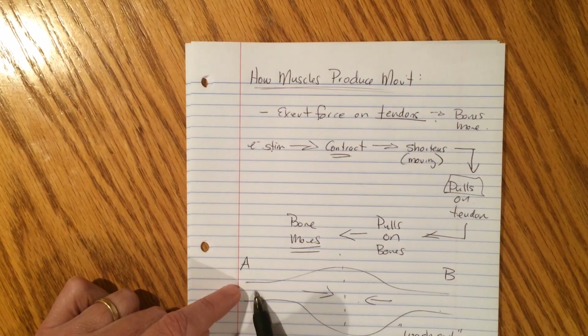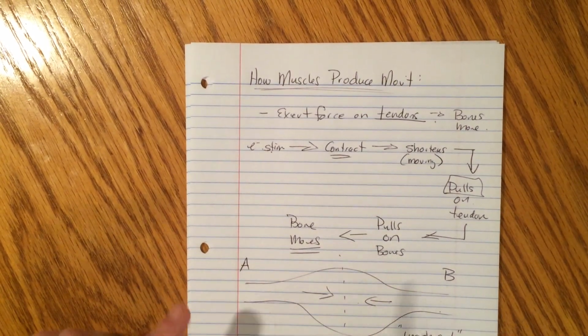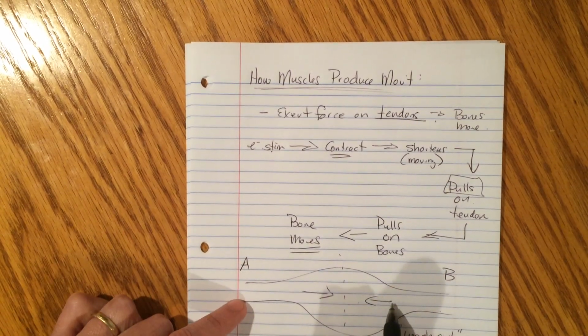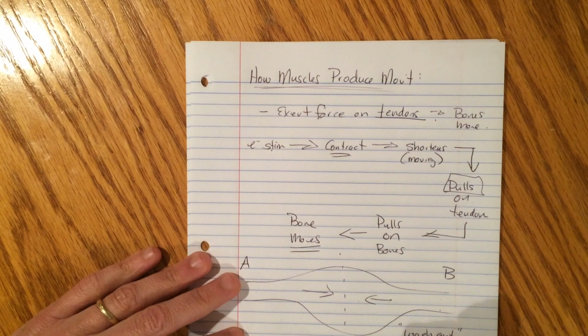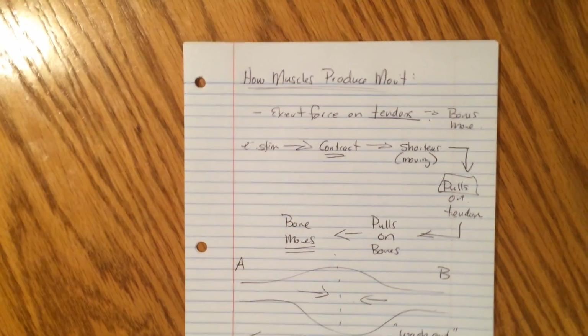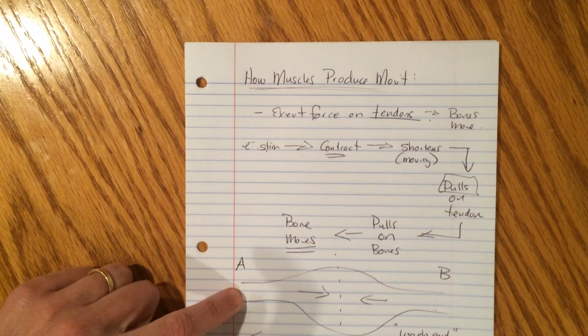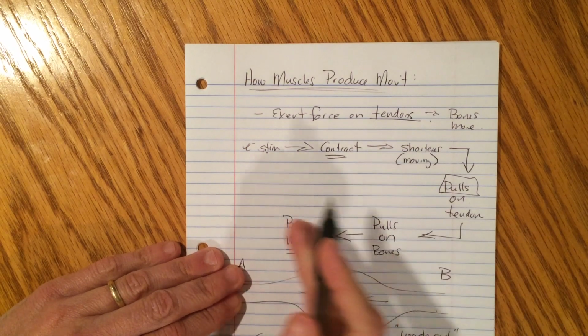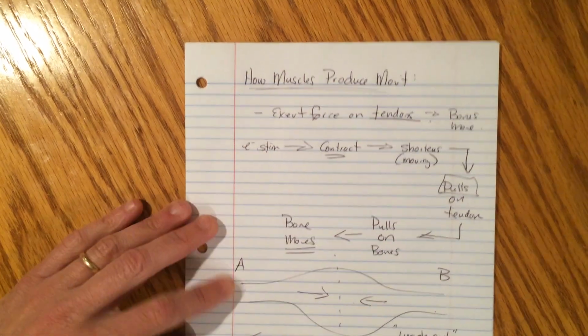So this end's going to stay still. This end will be moving. So if end A stays still, as this muscle contracts, you can see, and I'm going to do an overlying arrow here, the whole thing is going to be moving in this direction because this end doesn't move. So if end A doesn't move toward the center, then the whole muscle will move towards this end. I hope you understand that.